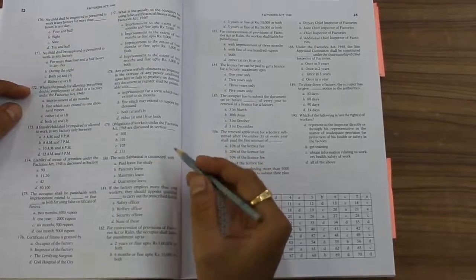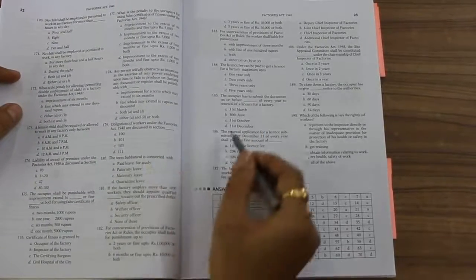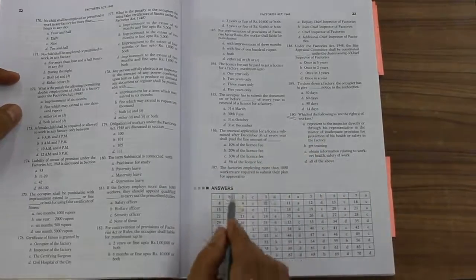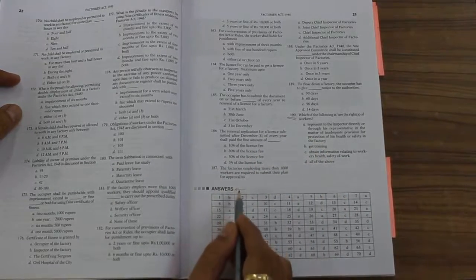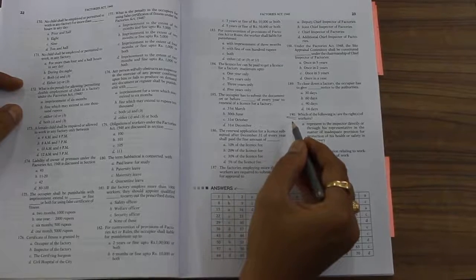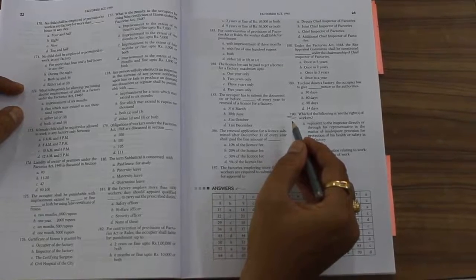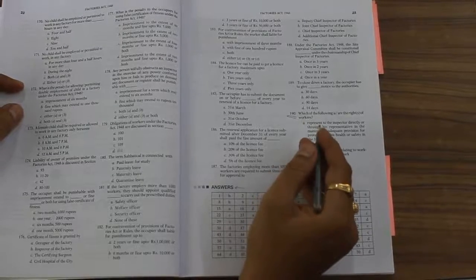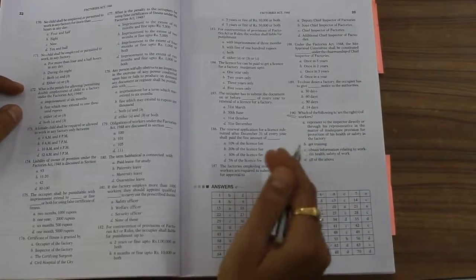For the Factories Act, you can see that I have given almost 190 MCQs and then the answers. For one chapter, 190 MCQs are enough, right? And this is how you can prepare the entire Industrial Labor General Law, right?